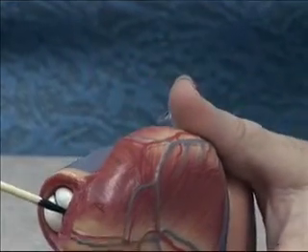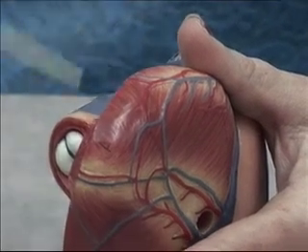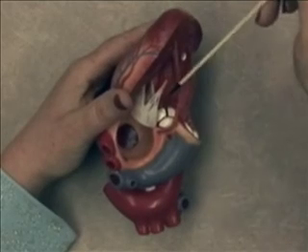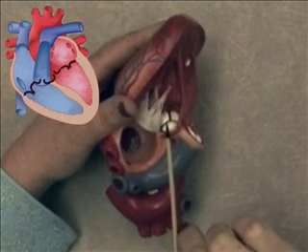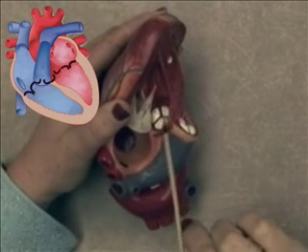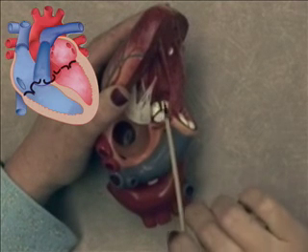On the other side of the interventricular septum, just behind the pulmonary trunk, is a similar semilunar valve. This one leads into the aorta. So this is the aortic semilunar valve on the left side.